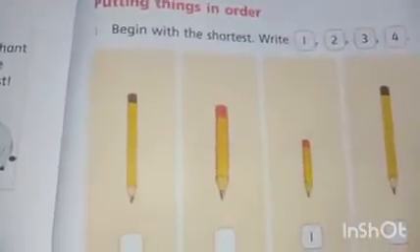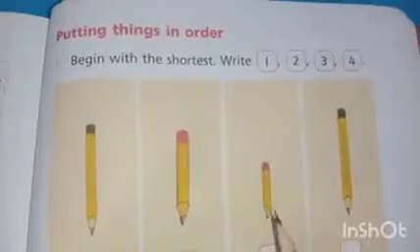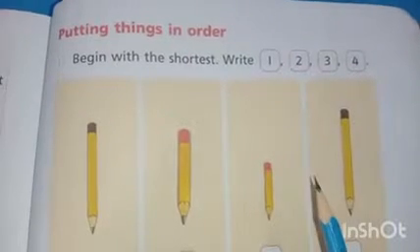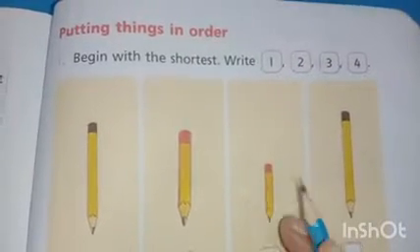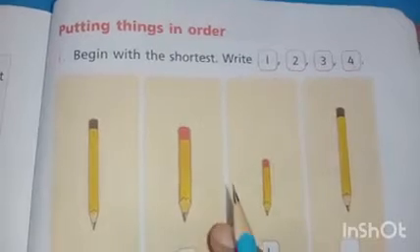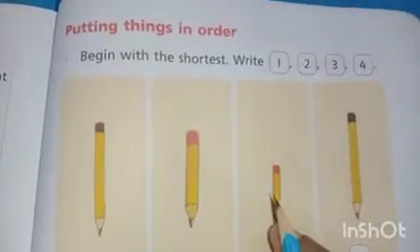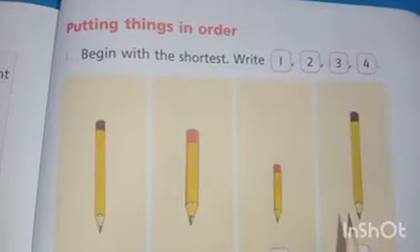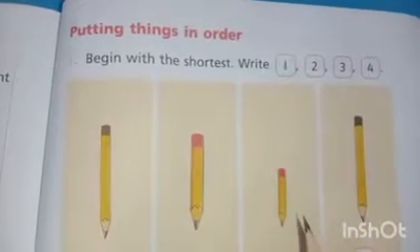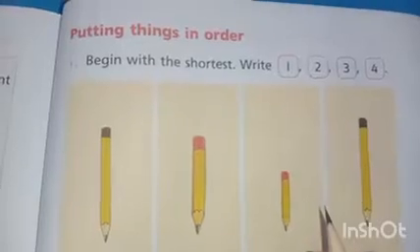Students, here we are going to do comparison. Do you know what is comparison? Let me remind you. Comparison, the act of examining things to see if they are similar or different. Comparison is the condition of being examined to find similarity or difference.